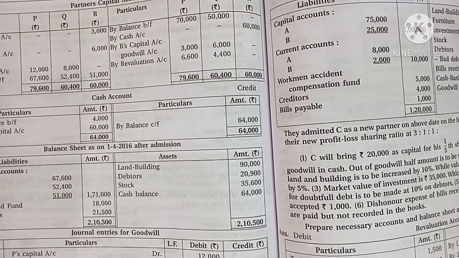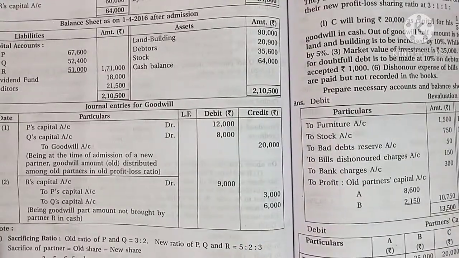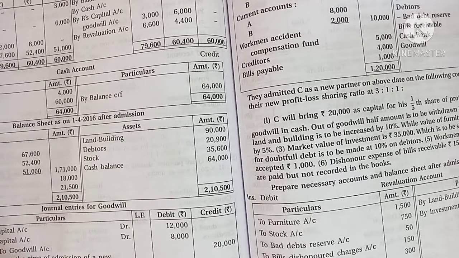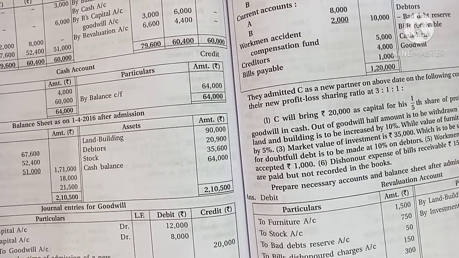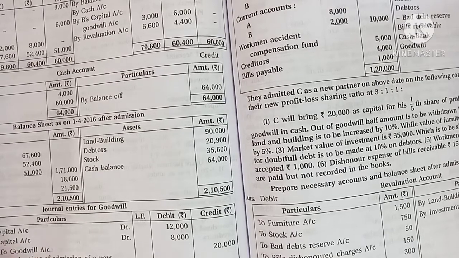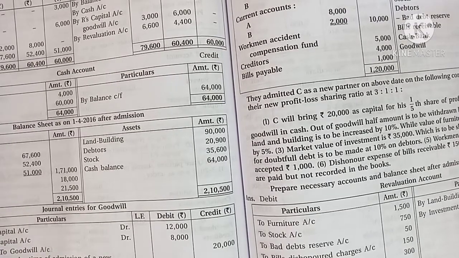And this is the journal entries, and this is the working. Students, a few illustrations and exercises from chapter 5 I made for practice for revision, and the most important sums I have done like that. All these illustrations and exercises, practice them for your 4th unit test exam. Okay, bye.